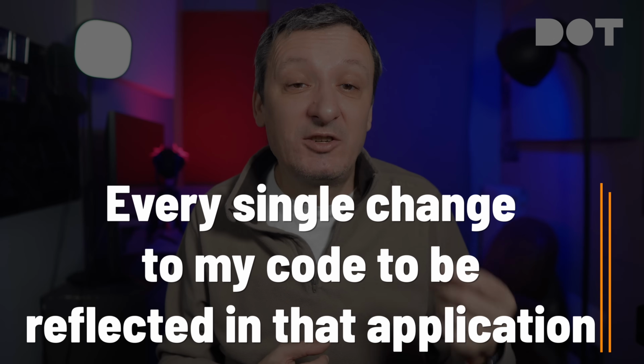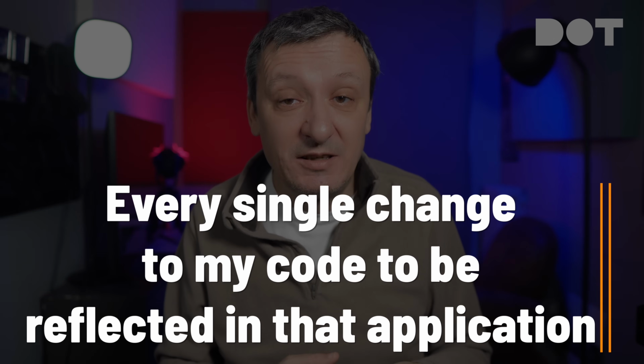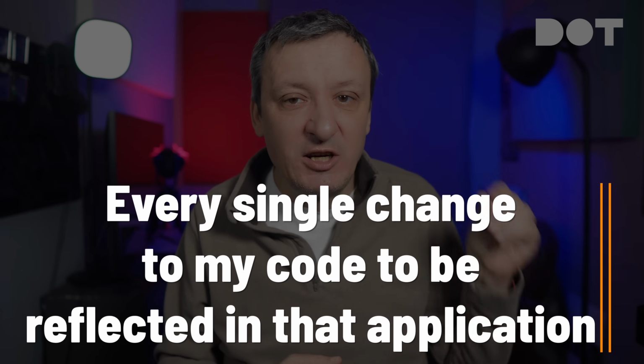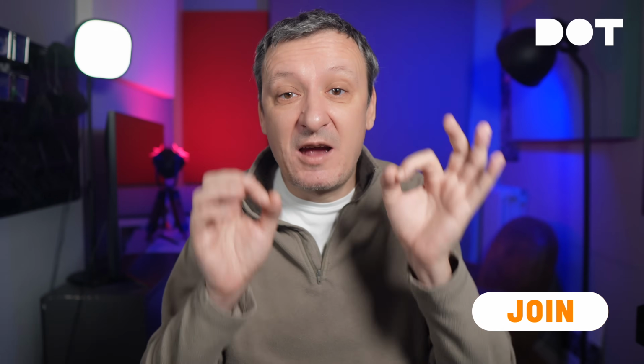I want every single change to my code to be reflected in that application. Even if I make a change to a single line of code, I want that change to be deployed. It should not matter whether I spend a few seconds or minutes on writing code. The moment I save changes, I want them to be included in the application running in that cluster. Now, I cannot always get what I want. There are days when my desires are unrealistic. Today is not one of those days. We can do that.